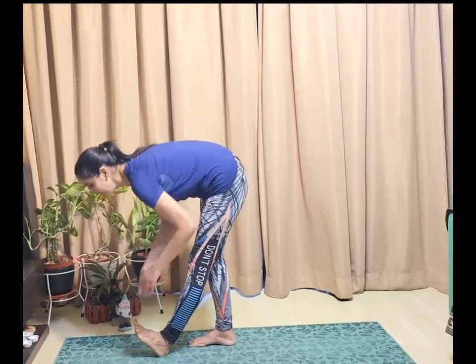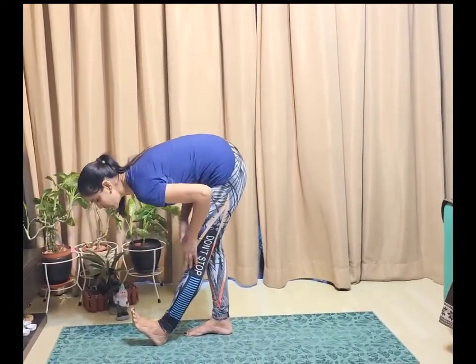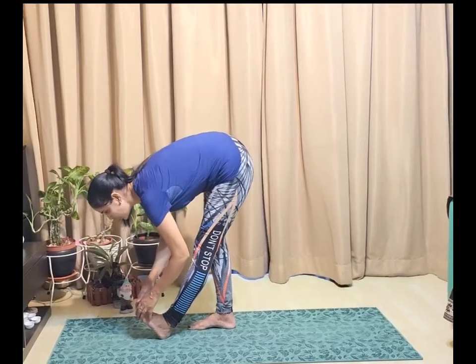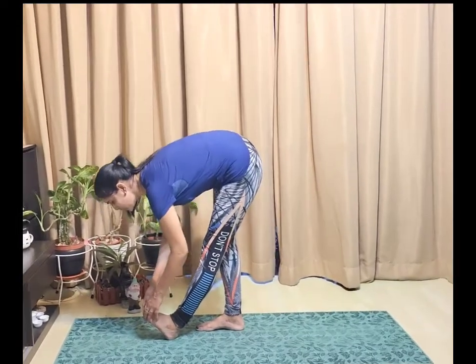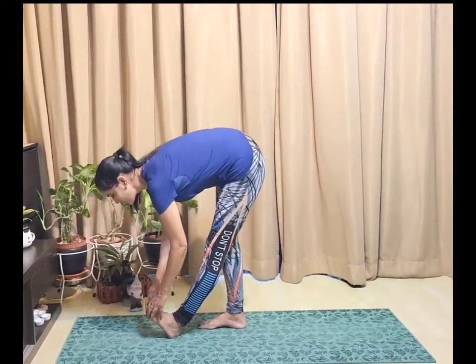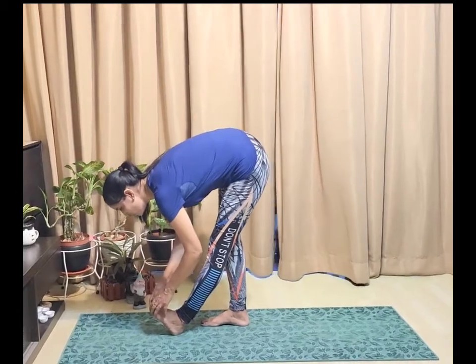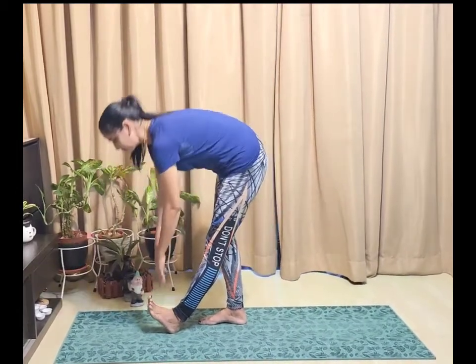I'm going to do the other side. Keep the back knee straight, front knee straight, toe pointing up, and use your fingers to pull your toes upward. 3, 4, 5.